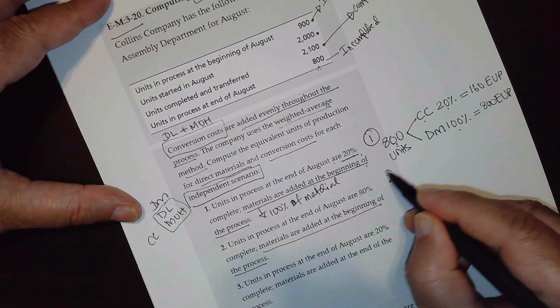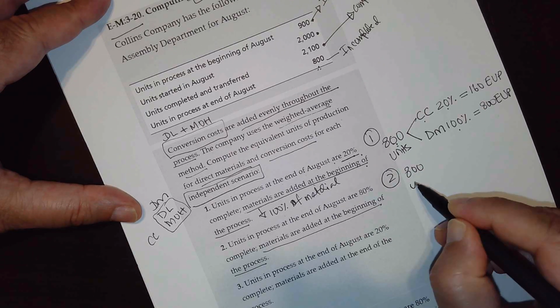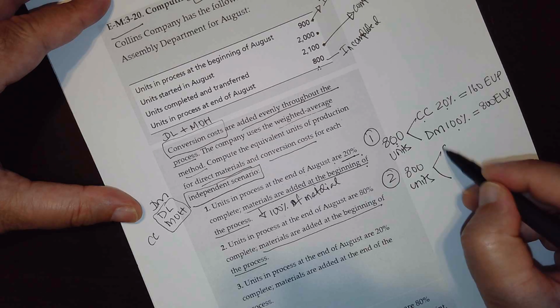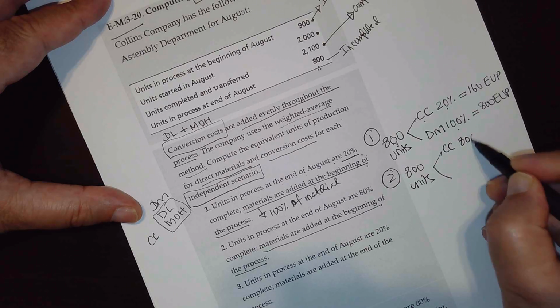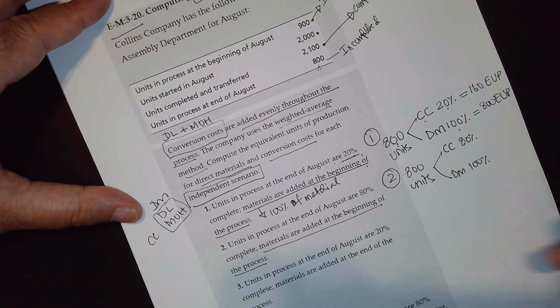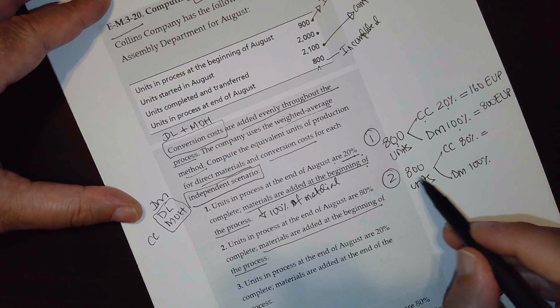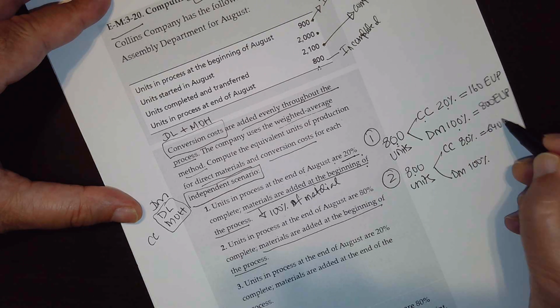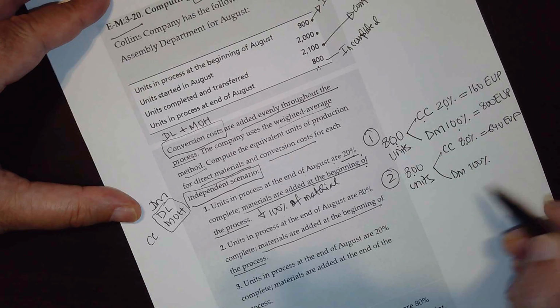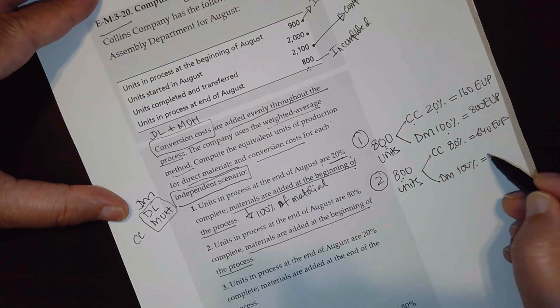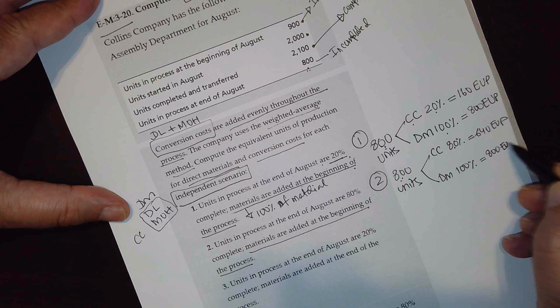In scenario number 2, we again have 800 units, but this time they are 80% complete for conversion cost and 100% for direct material. So 800 multiplied by 80% will be 640 equivalent units of production. And of course 800 multiplied by 100% gives 800 equivalent units of production.